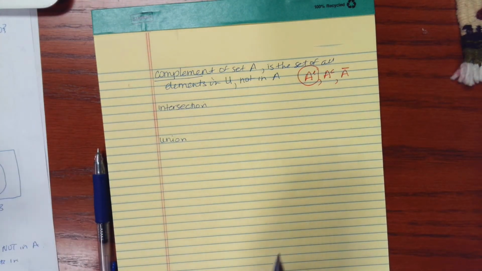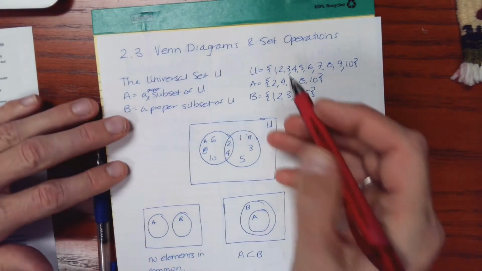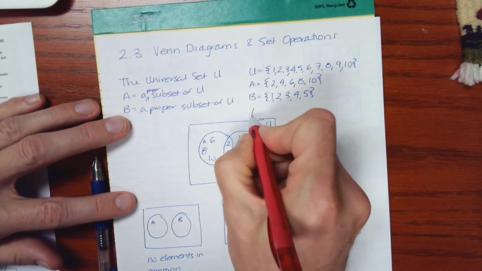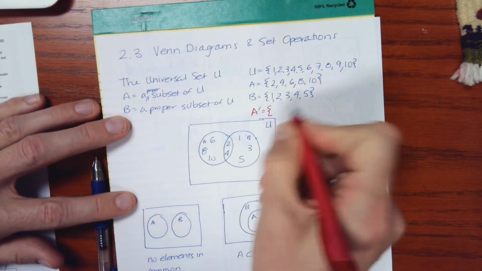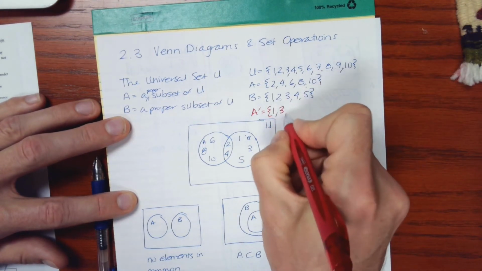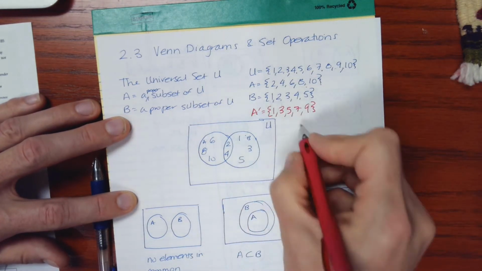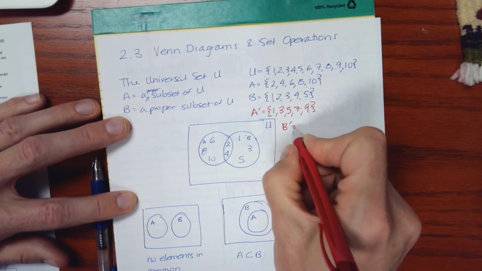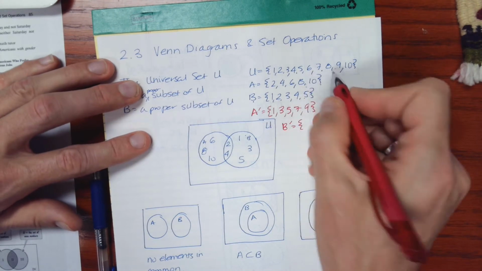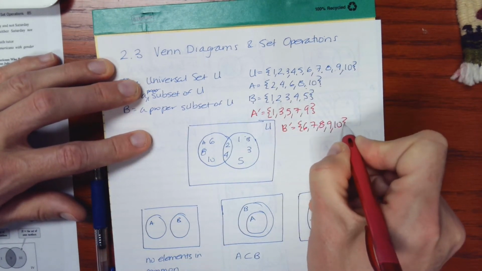All right. Going back to the previous example that I had, where A is the elements 2, 4, 6, 8, and 10. So A's complement would be the set of everything that was in my universe not here. So all the odd numbers, 1, 3, 5, 7, and 9, that would be the complement of A. And of course we could do B's complement. That would be everything that's not in B. So the numbers 6, 7, 8, 9, and 10. All right.